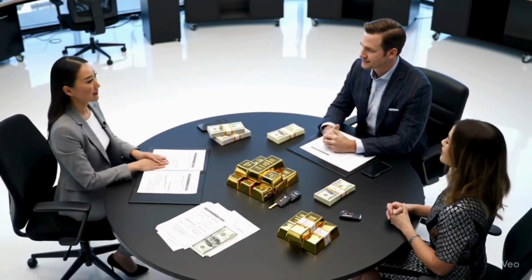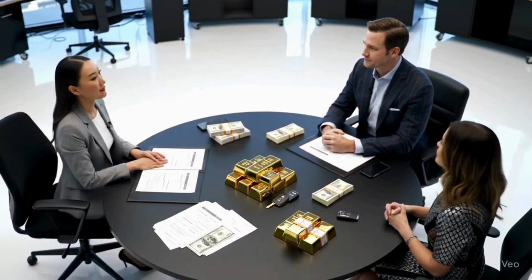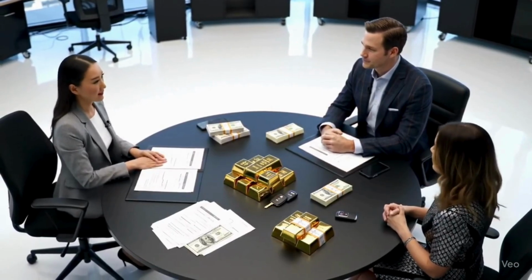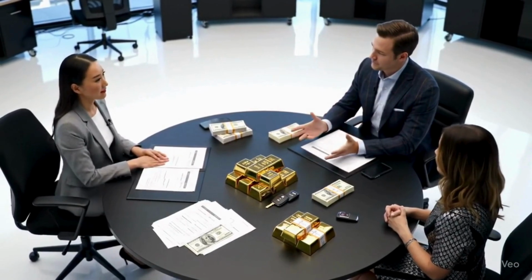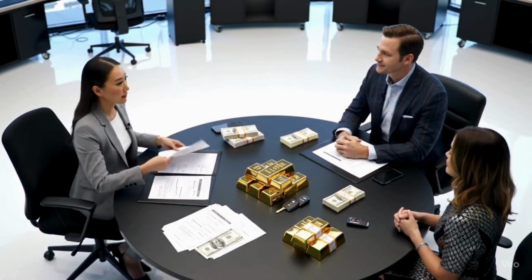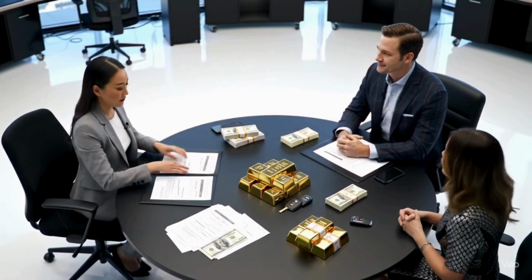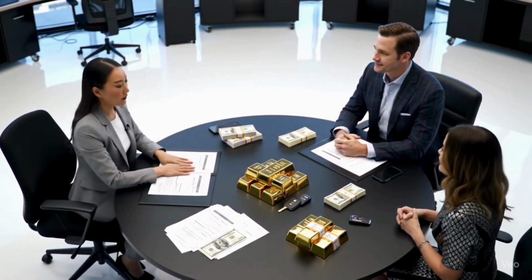First, EGARCH, exponential GARCH, proposed by Nelson. It models the logarithm of the variance. A neat trick here is that because the log can be anything, the variance itself, being the exponential of the log, is always guaranteed to be positive. So you don't need those potentially tricky non-negativity constraints on the parameters during estimation.